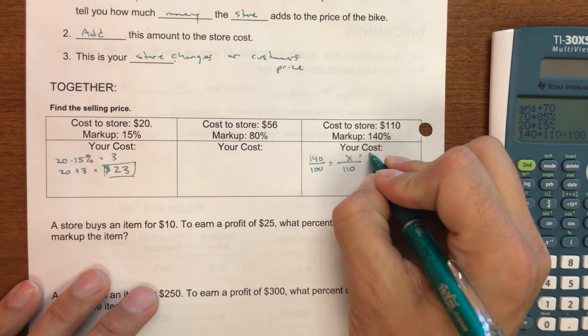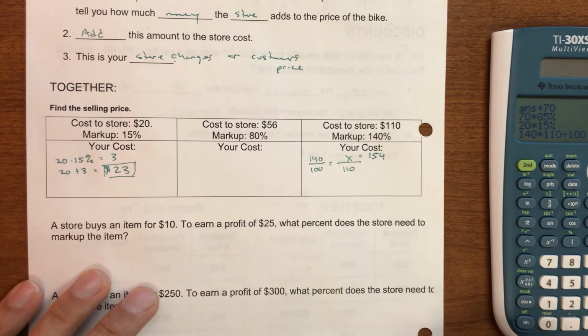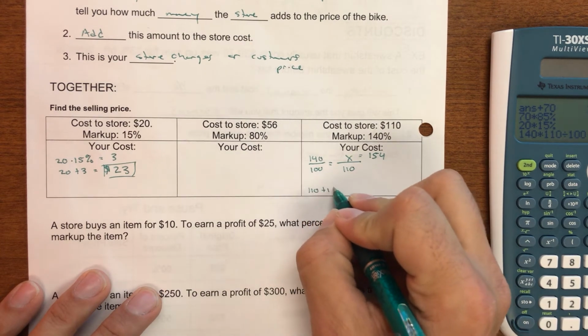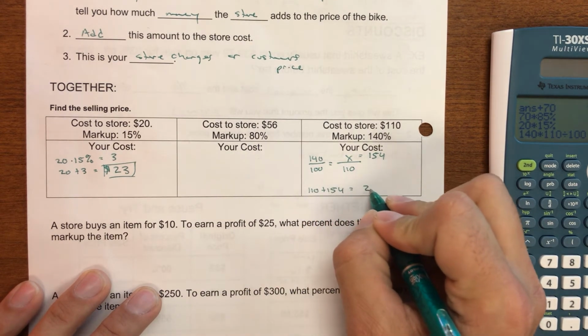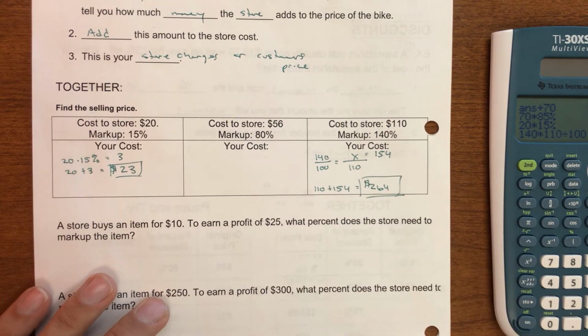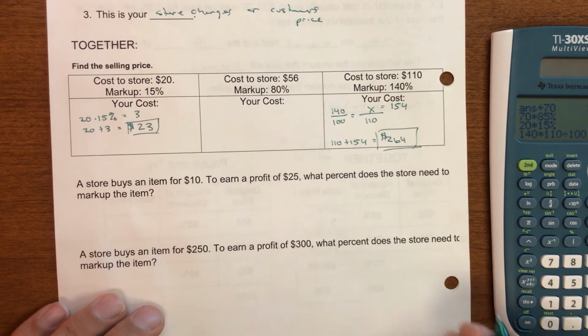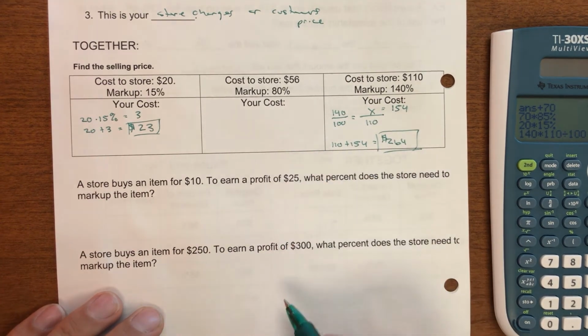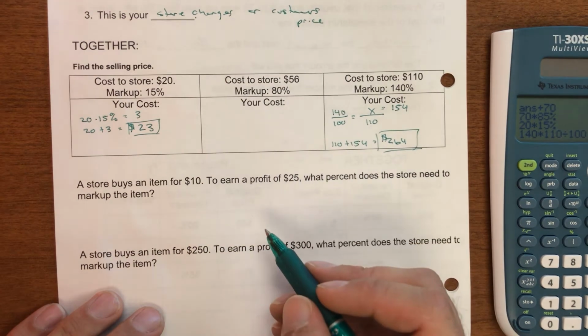So the store is going to add on $154 to their price. So 110 plus 154 equals $264. That's going to be your cost. Okay. Now, if you want to pause the video right now and just do this problem on your own, you're welcome to pause it, or you can wait till we're done to do this problem in the middle.